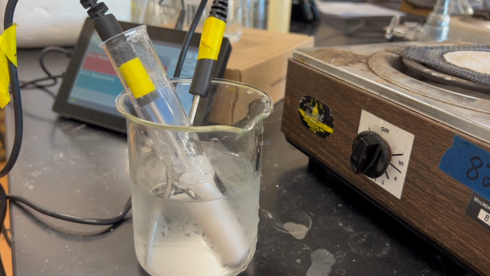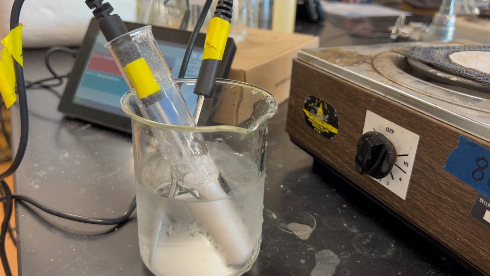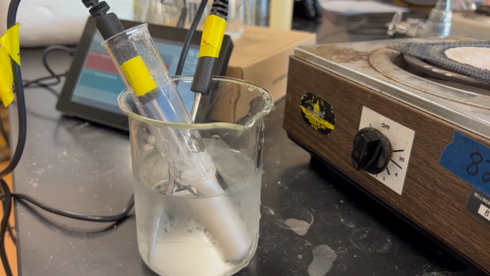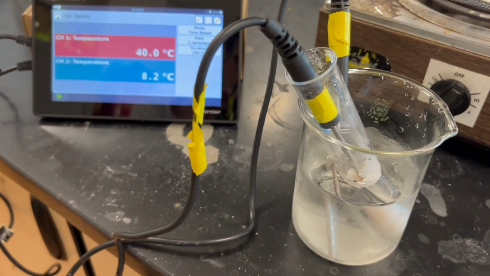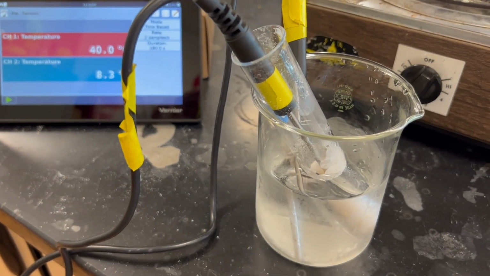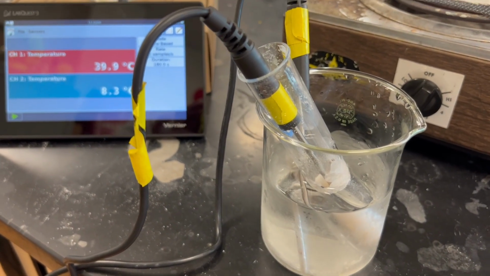We will continue this cooling process until the unknown has gone below 20 degrees Celsius.